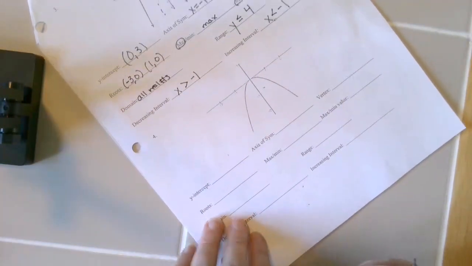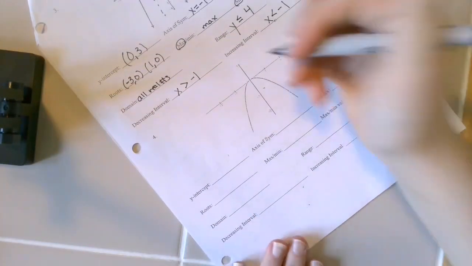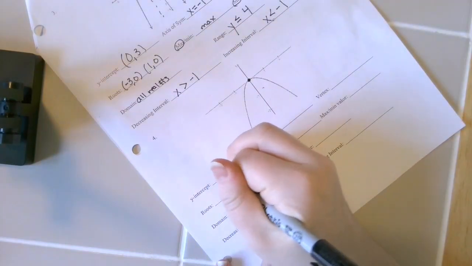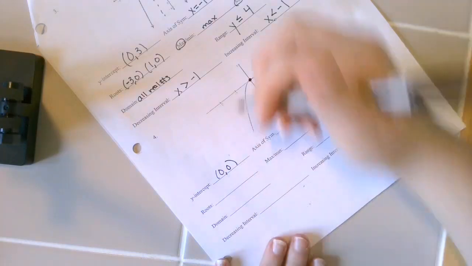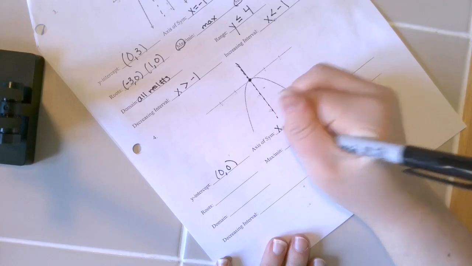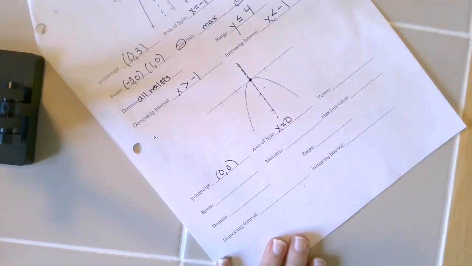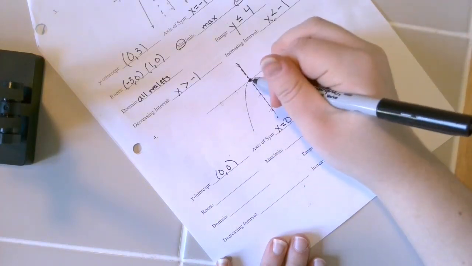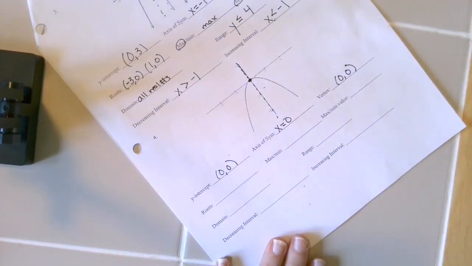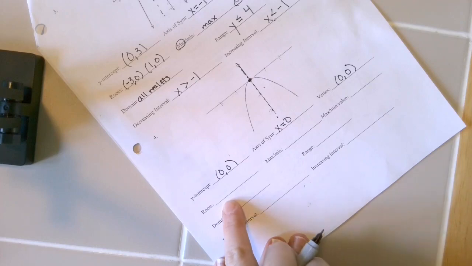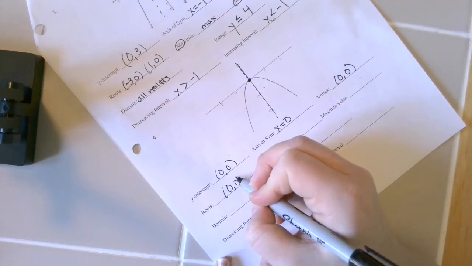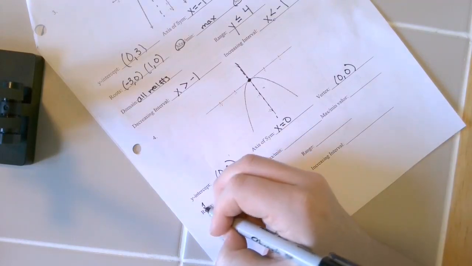Okay, very last example. Our y-intercept, it's actually crossing at the origin, which is 0, 0. Axis of symmetry then is just x equals 0. Our vertex here is a little weird. It's also 0, 0, because that's our highest point. Our roots, it's only hitting that x-axis once at 0, 0. So you only have one root there.